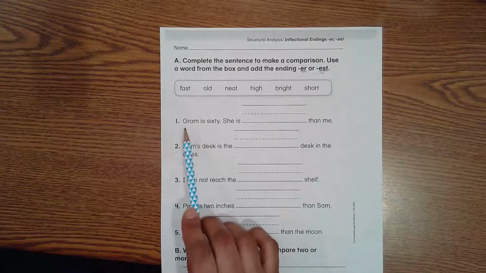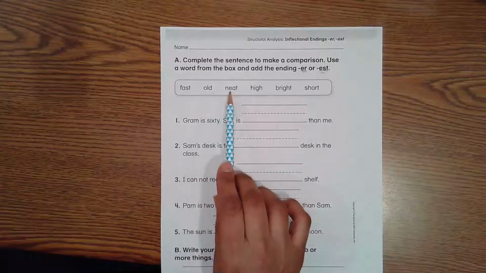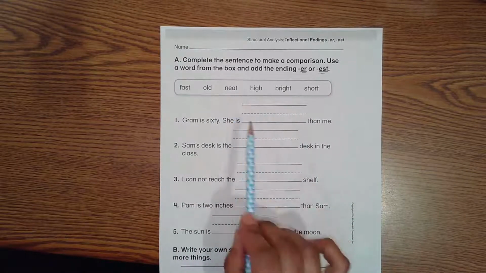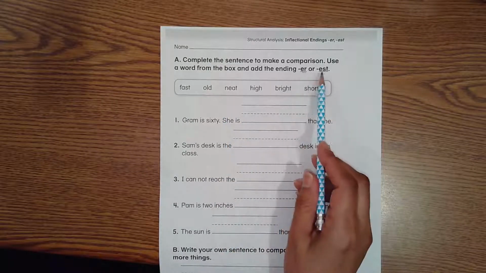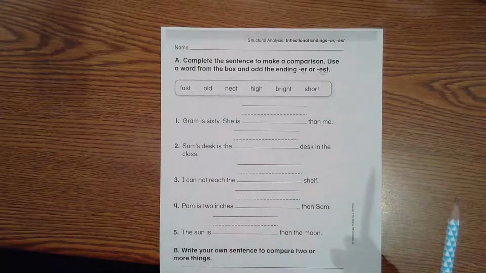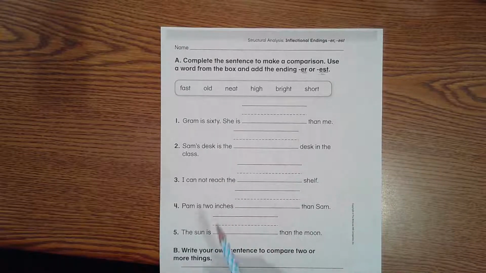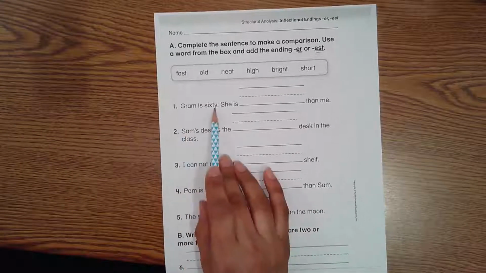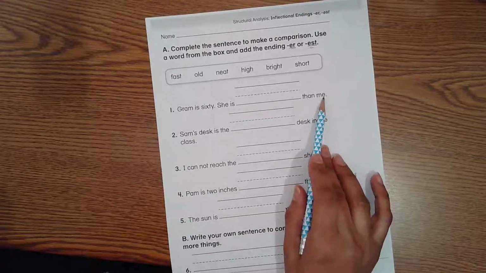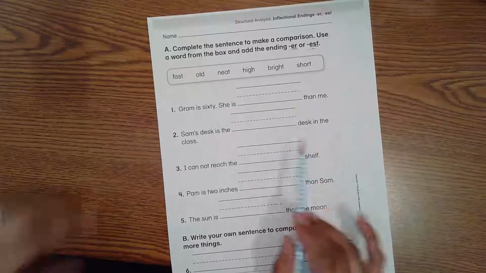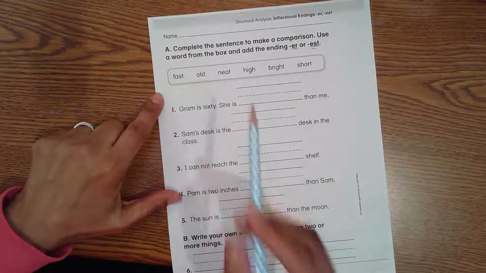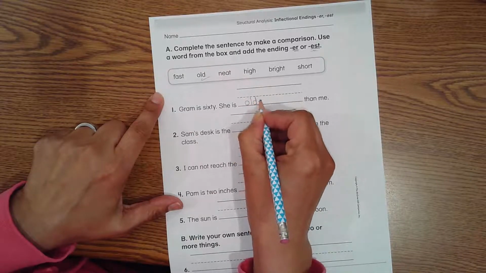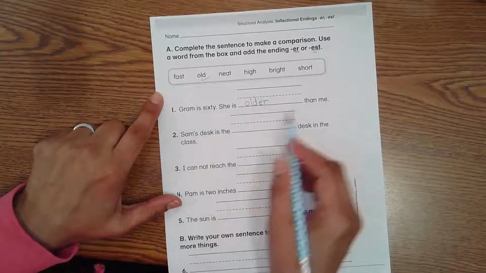So let's see, we have fast, old, neat, high, bright, short. Remember, we're not going to use the same word as it is, we're going to either add ER or EST. So we could be using faster or fastest, or older or oldest, or neater or neatest. All right. Grandma is 60. She is blank than me. So I'm comparing Grandma and me. So she's older than me. I'm going to use the adjective old, and I'm going to add ER because I'm comparing two.